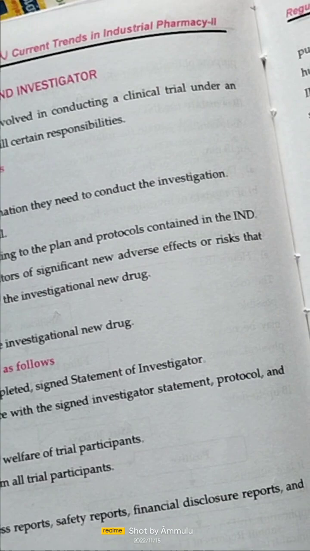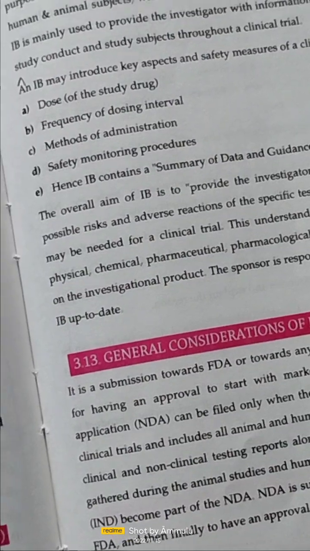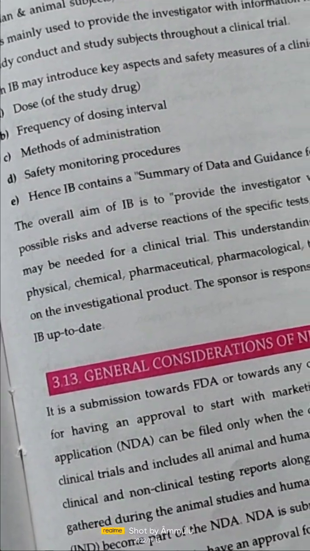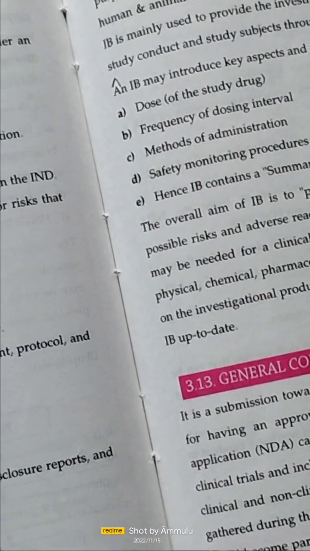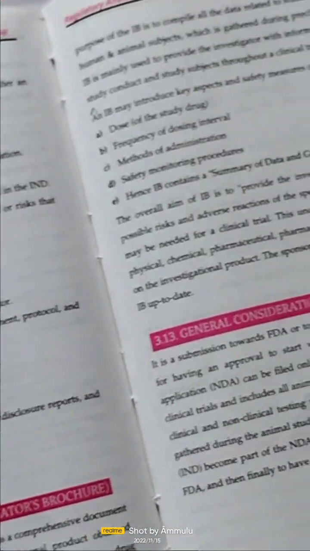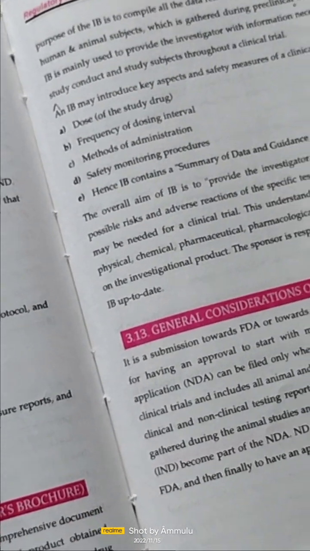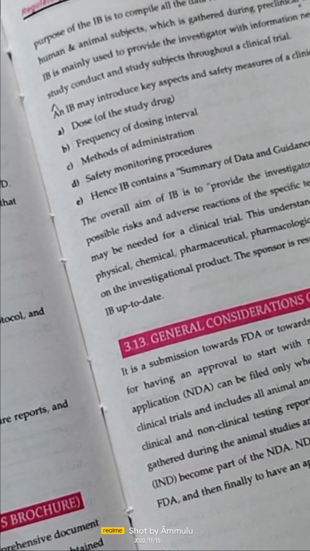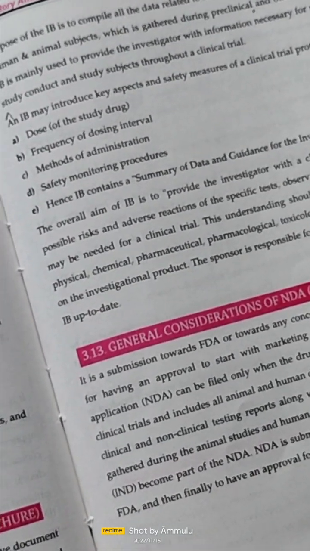And general considerations of the investigator's brochure. In the drug development process, the investigator's brochure is a comprehensive document which summarizes the body of information about the investigational product obtained from the drug trial. In this investigator's brochure, the critical importance of the drug development process and new information about the updated drug are made available.